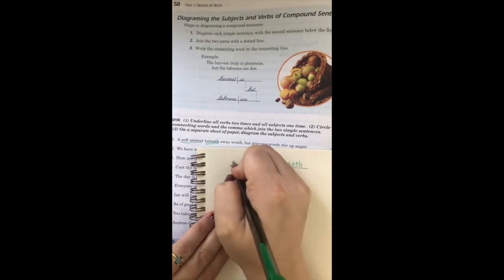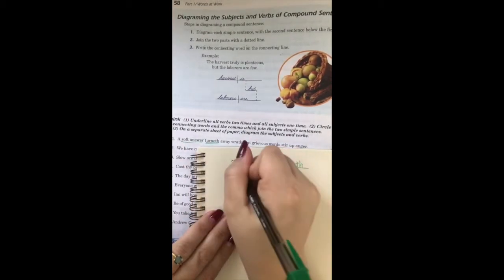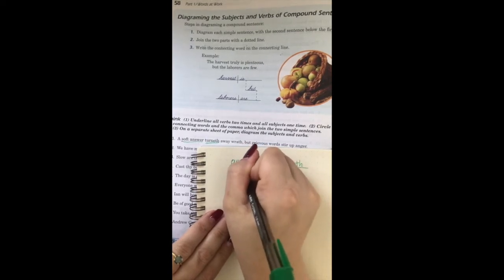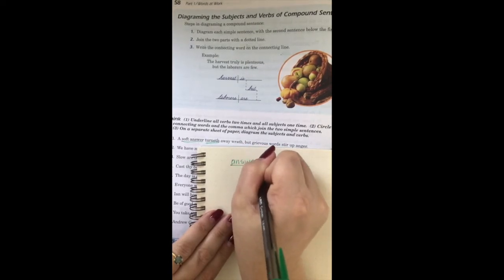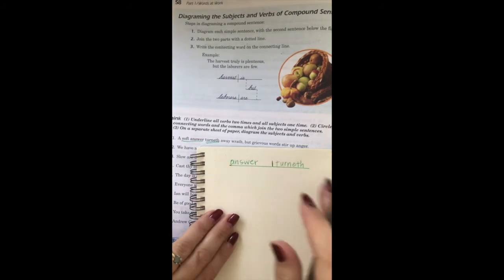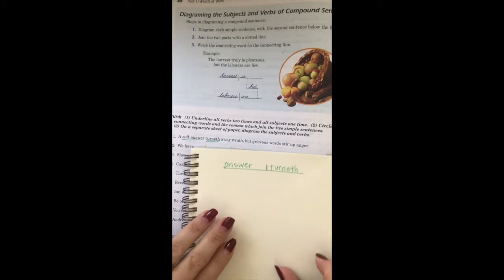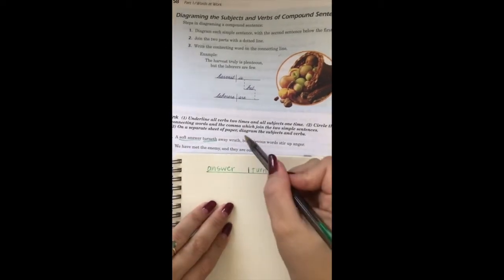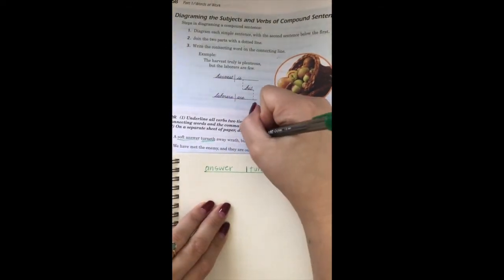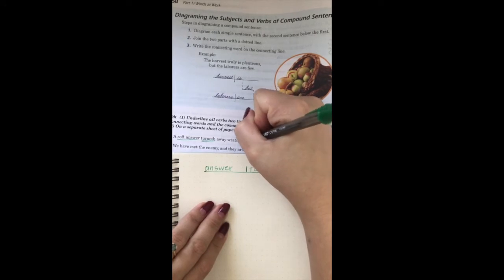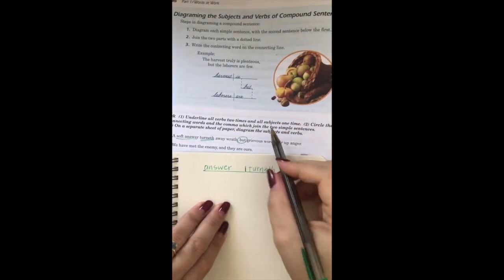And our subject. You can just write answer. You don't have to write the compound subject or the full subject, I mean, with the describing word, but answer is our subject. And then here we have our comma and connecting word. So we'll circle this. And then we have our next subject.